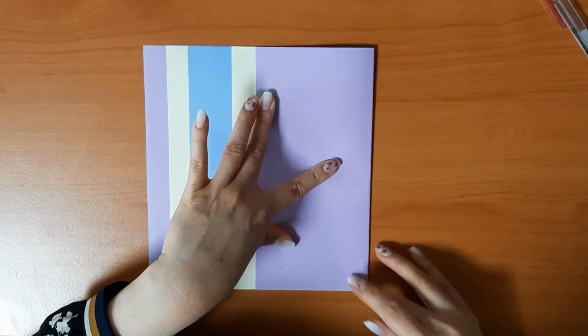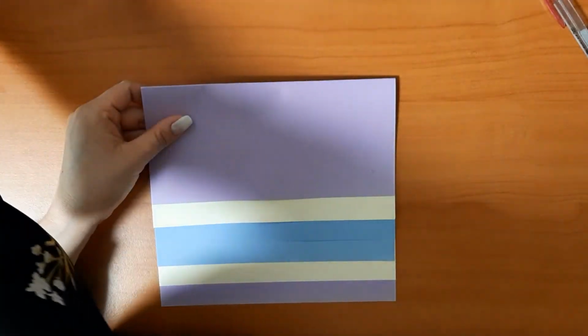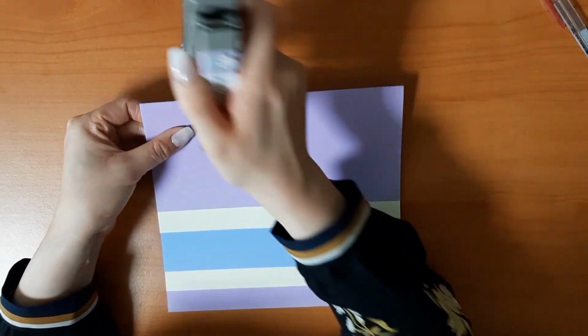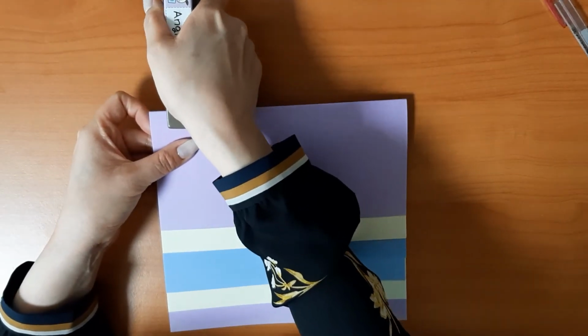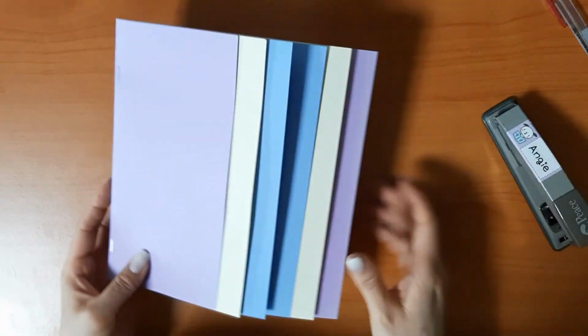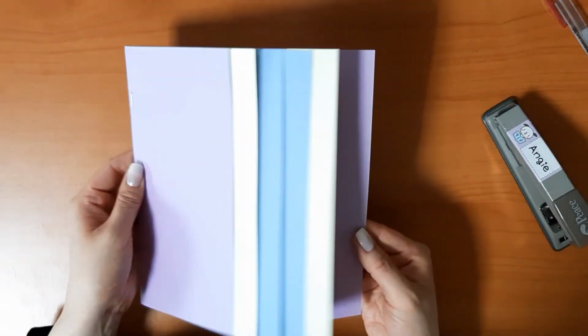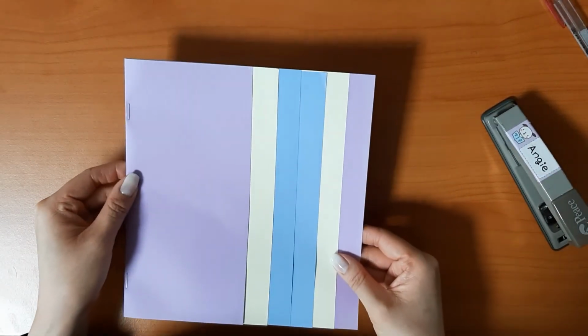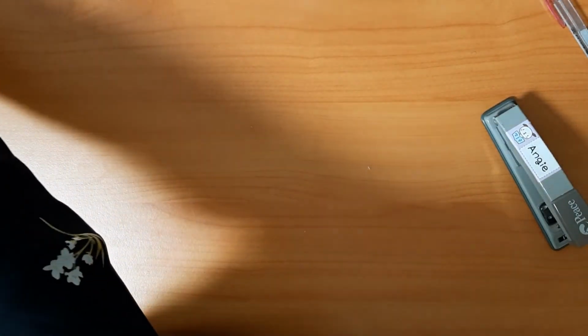And the hardest part of this project is helping all your young students staple it. So just going to staple it 1, 2, and voila, you're finished. And that is the ladder book. And the last thing I would like to show you is how to make the door book.